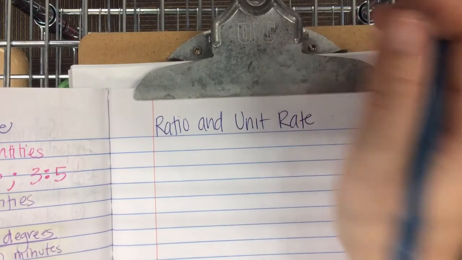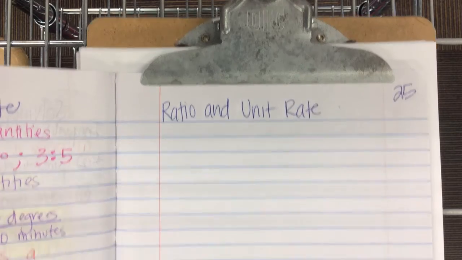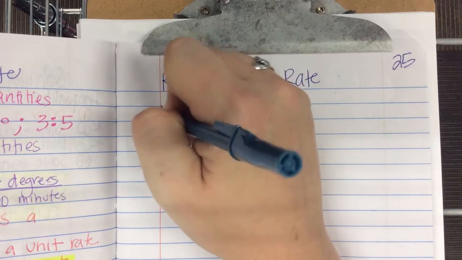Okay, so here we go. Ratio and unit rate, page 25. We're going to just do some examples over here. This is what it's going to look like.